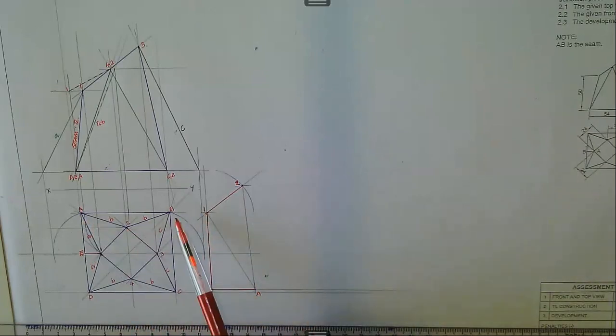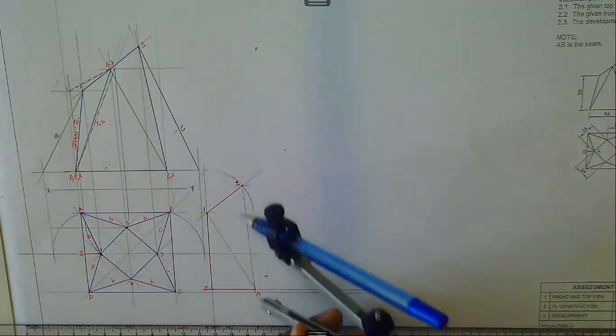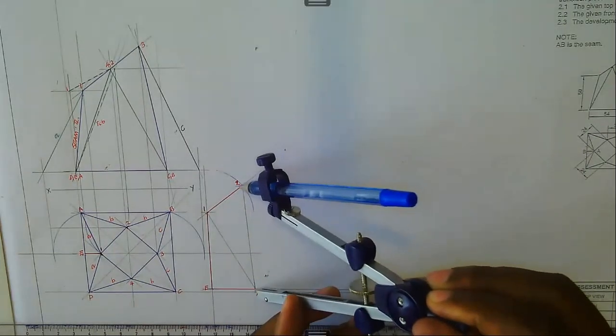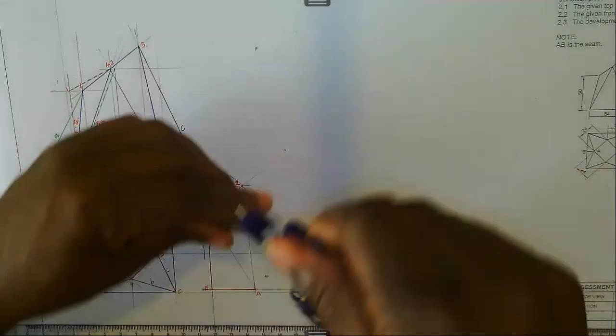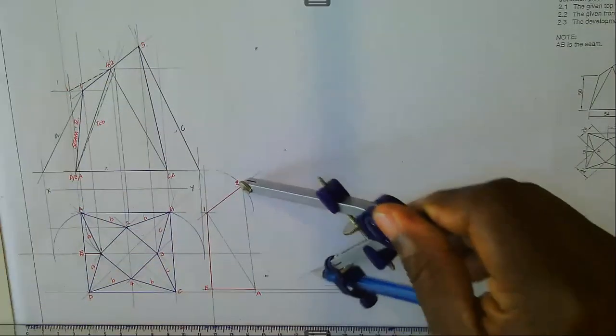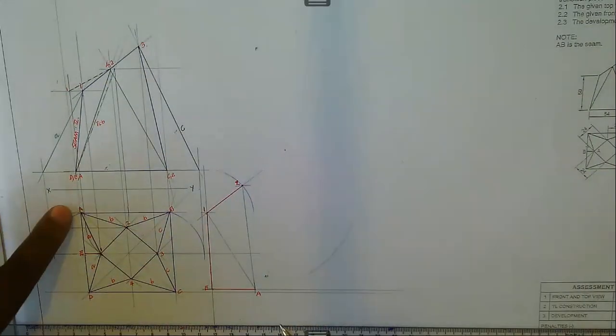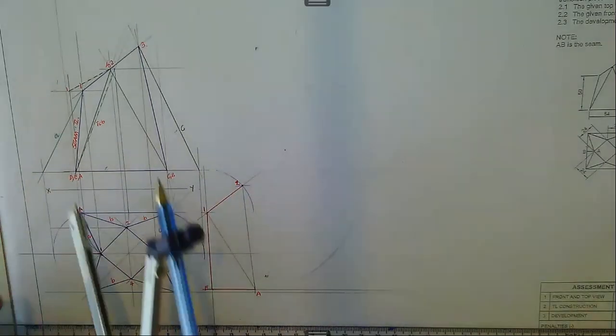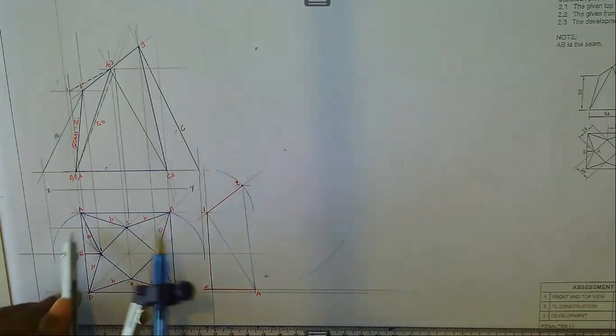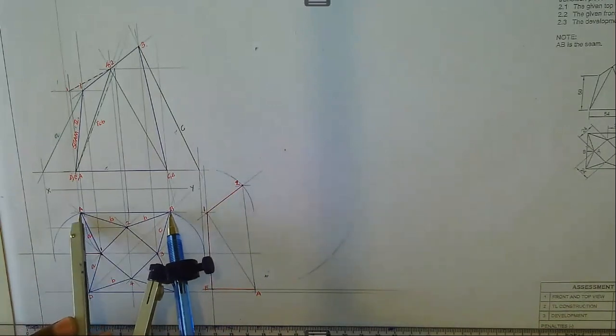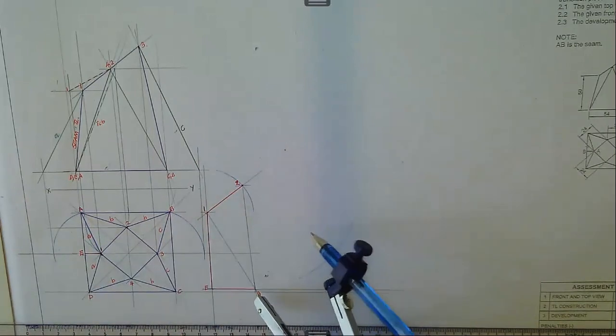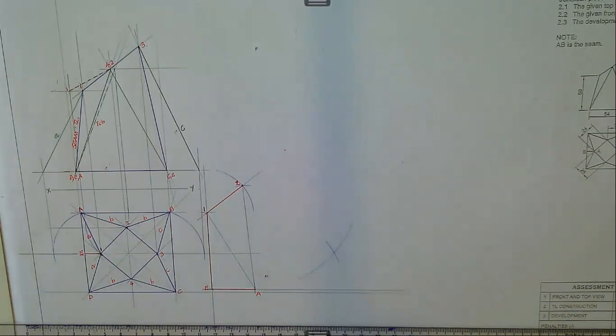The next point that I require is point B. If you check this one, which is A2, which is the same as 2 to B, so I can reverse this, stand at point 2 now, the established point, and describe an arc like that. Take the true distance from A to B. Why? Because this A to B is parallel to the ground line. A to B is also parallel to the ground line, so both are shown as true lengths. That's my point B.